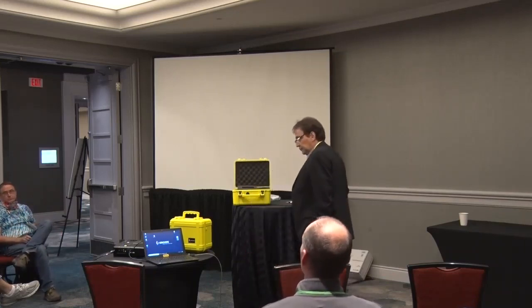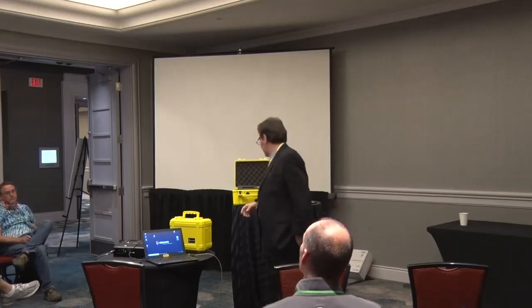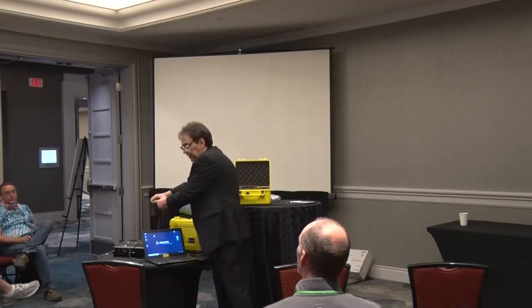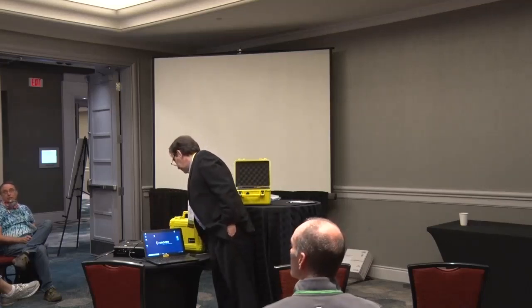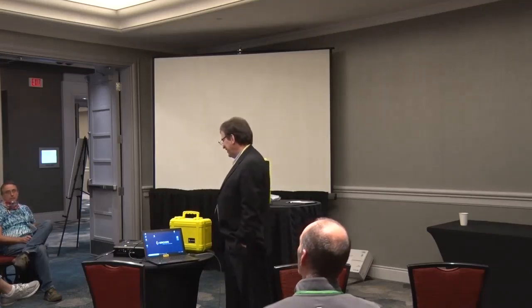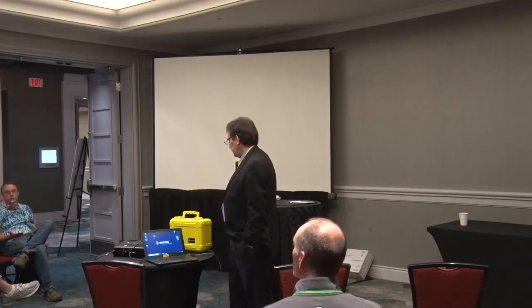Is that plug-in or is it battery powered? It's rechargeable, so it has a USB connector right here. And it lasts forever. I haven't charged mine in months. I'm not kidding. It's got a battery in it, and you don't run it all day long. I mean, you use it maybe for 5 minutes.